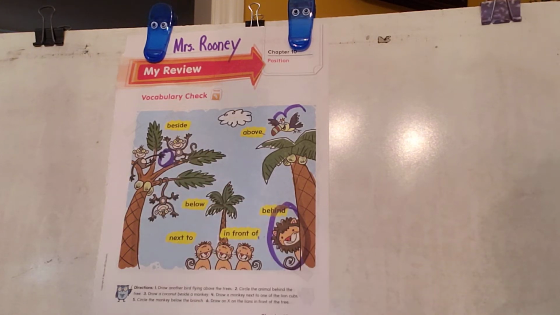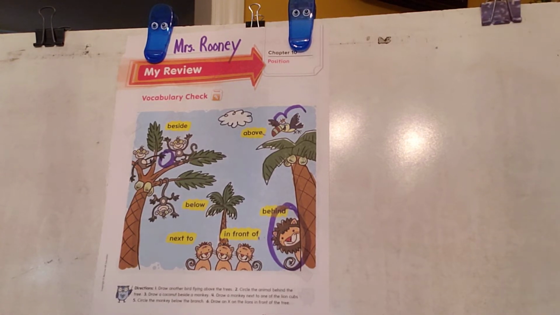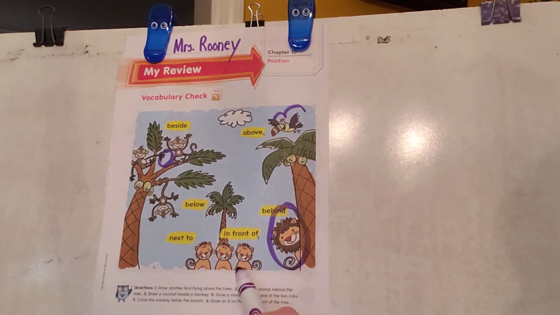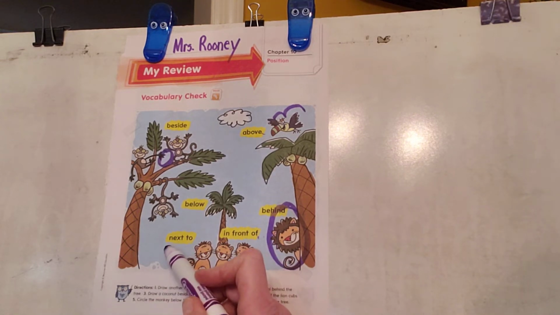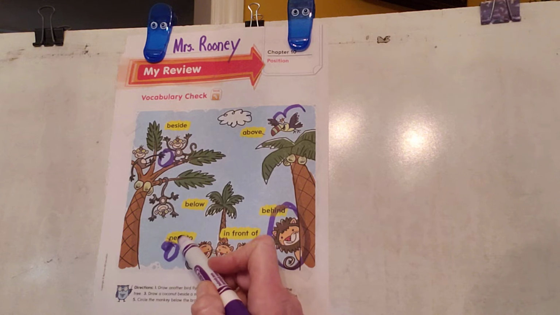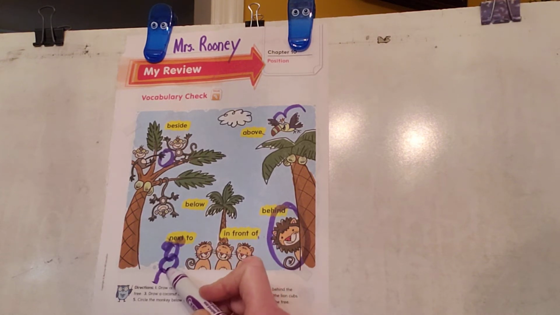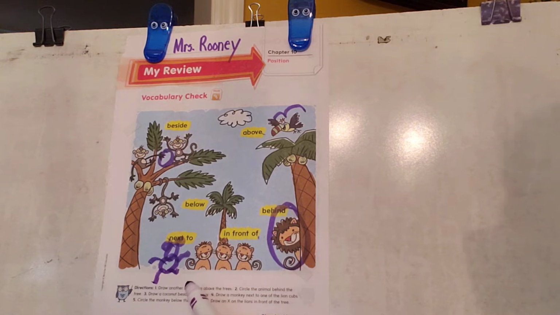All right, next one. Now I want to draw a monkey next to one of the lion cubs. So let's take a look at the lion cubs. Here are my lion cubs right here. I want to draw a monkey next to them. So I'm going to draw my monkey right here next to my lion cubs. Okay, so I'm drawing a monkey next to one of the lion cubs.